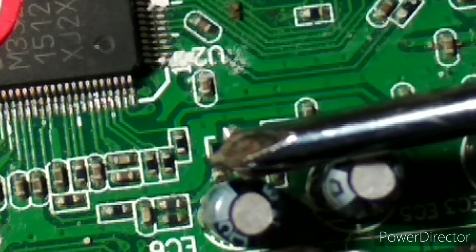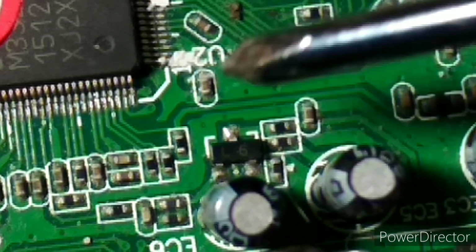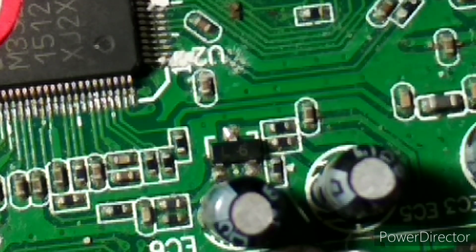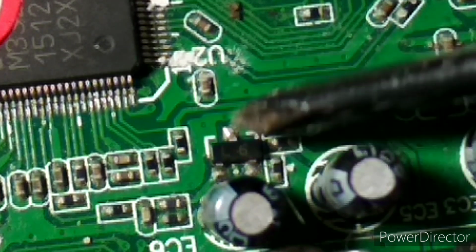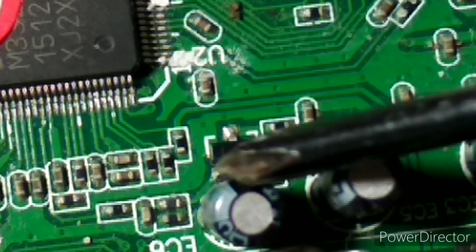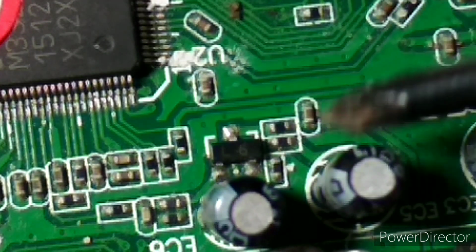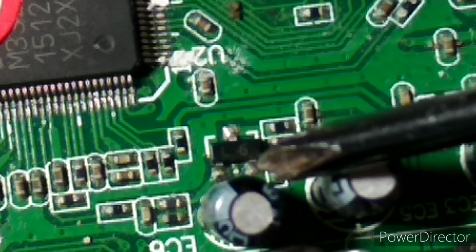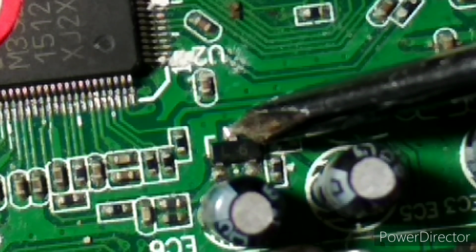L6, according to the datasheet, is an NPN transistor. Okay, this is the collector pin, this is the emitter pin, and this is the base pin. So, base, emitter, collector.